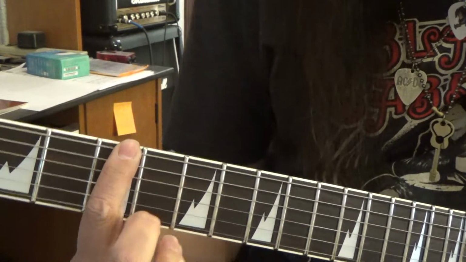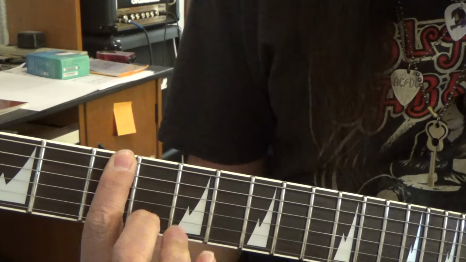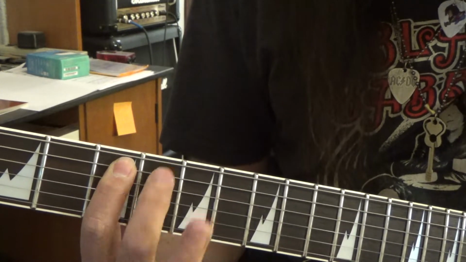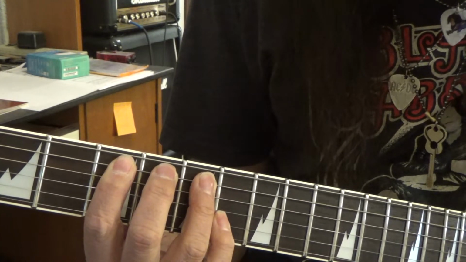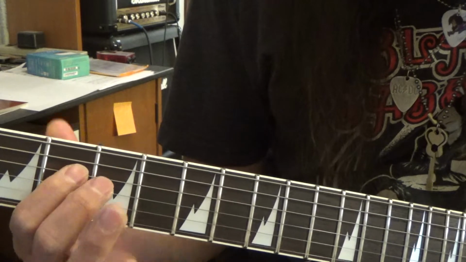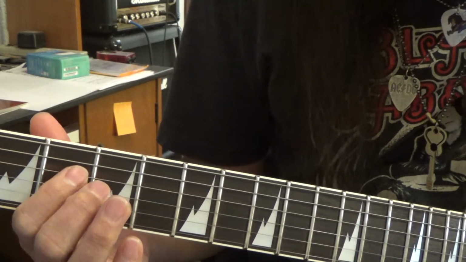Right here in the key of A minor, we go from the 1, the flat 3, the 4, we can add the flat 5, and then the 5. And we can also add the 6 in there. This is talking about lesson 22.